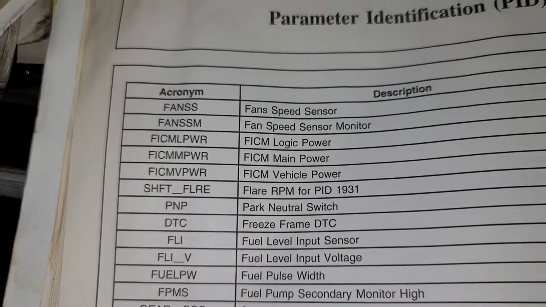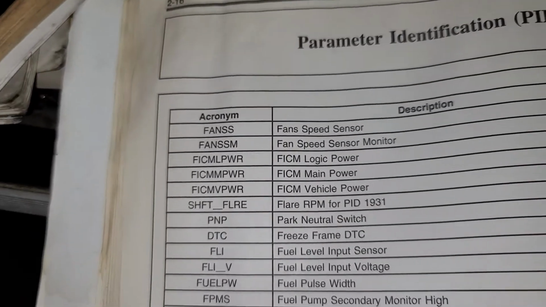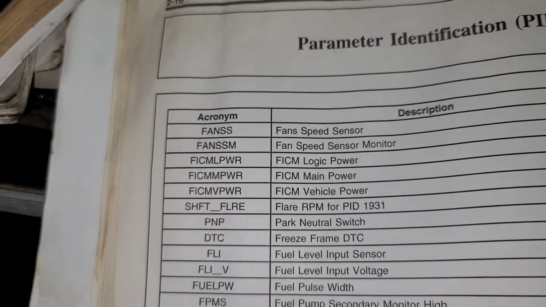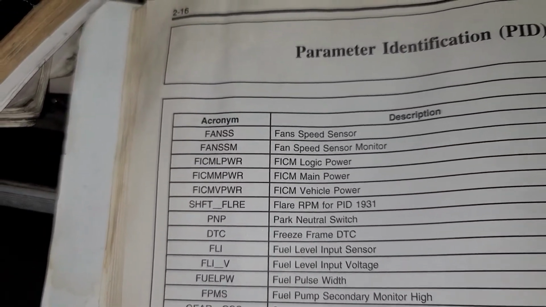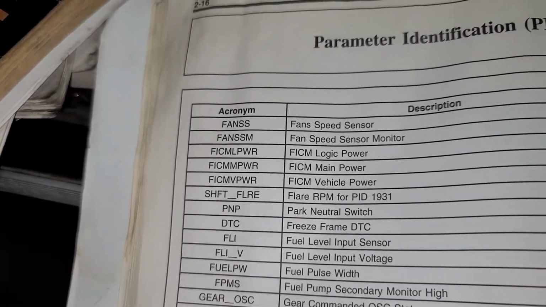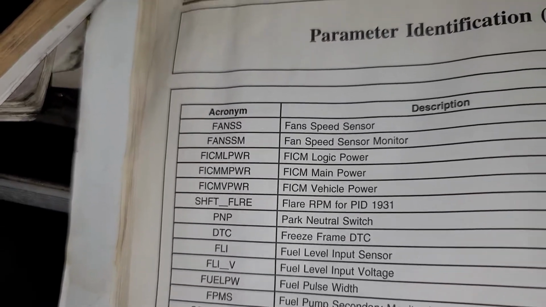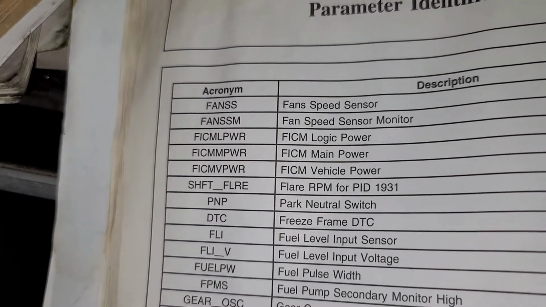FICM main power. That's an important one again. FICM is the fuel injector control module. Inside of it is an inverter that turns 12 volts, battery voltage, into 48 volts to fire these injectors. Yeah, man, that thing's powerful. Those injectors take a lot of voltage.